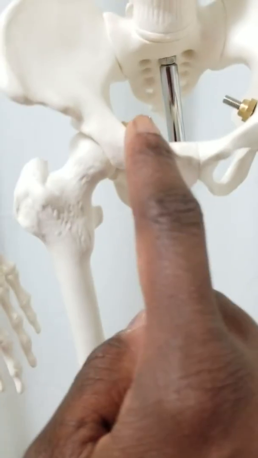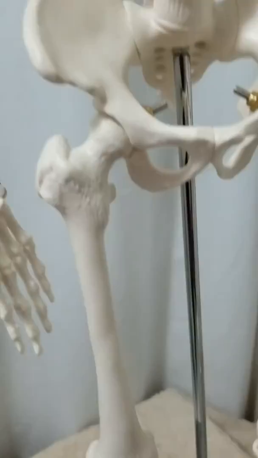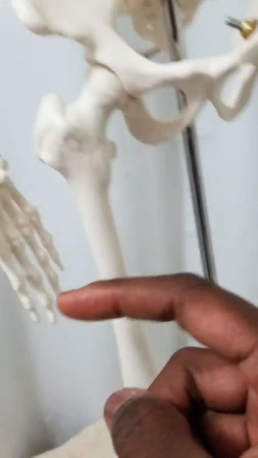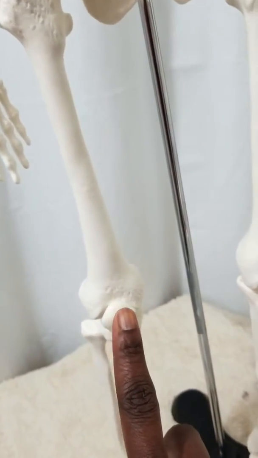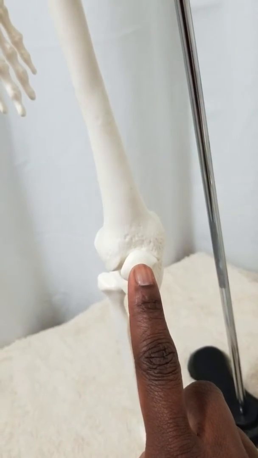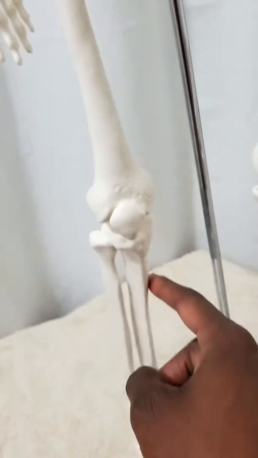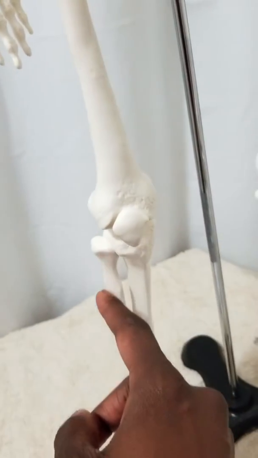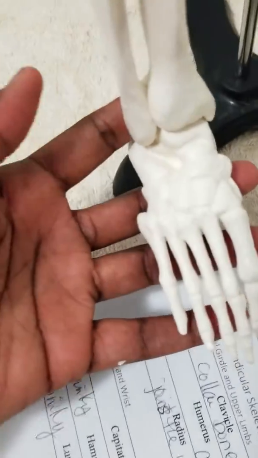The pubic bone, these up front, the femur, the patella. Oh, I'm not sure if you saw that. The femur, the patella, the tibia, the fibula. And then last but not least, we're going down to the ankle and the foot.